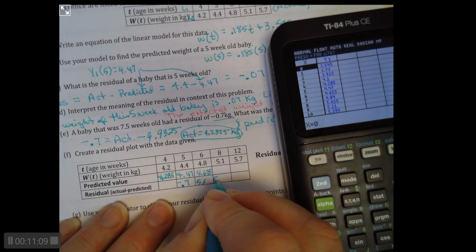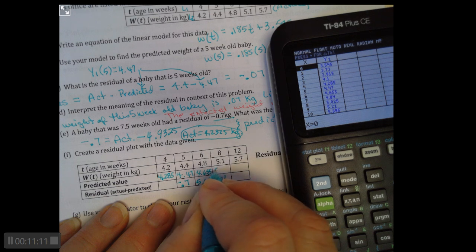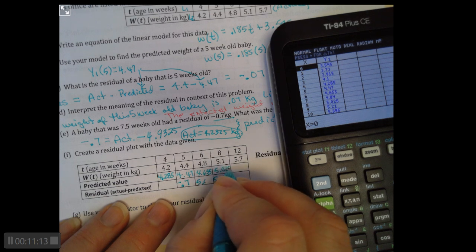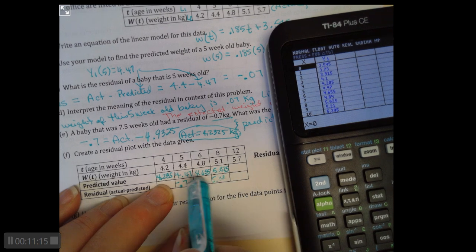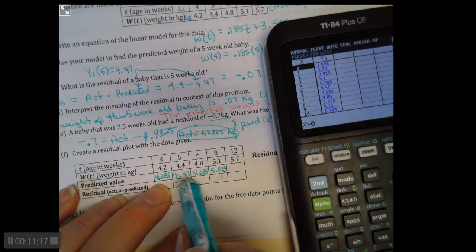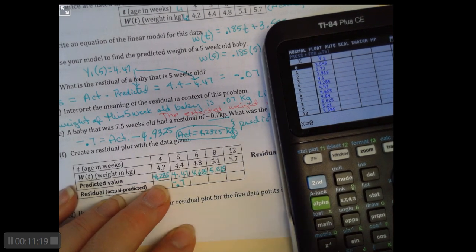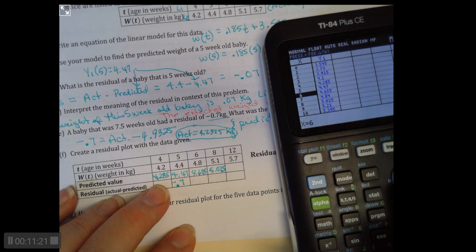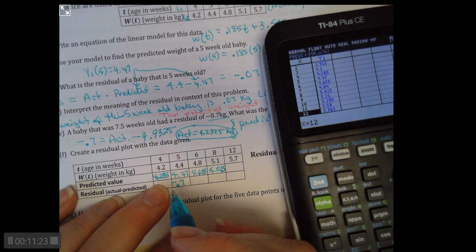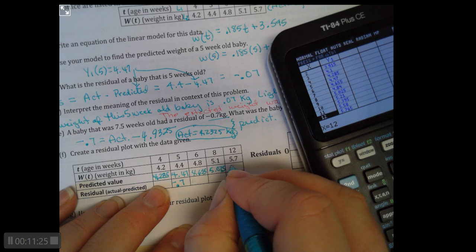Oops, 5.02. I just realized I was on the wrong line. Love it when I do that. Okay, let's get that off of there. Okay, and 12, 5.7.